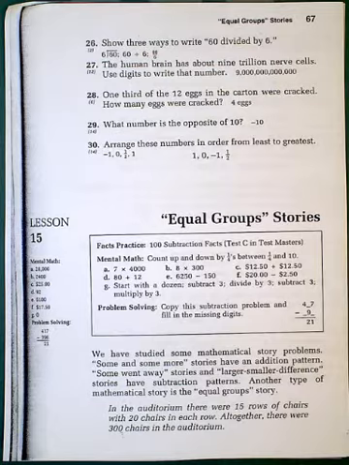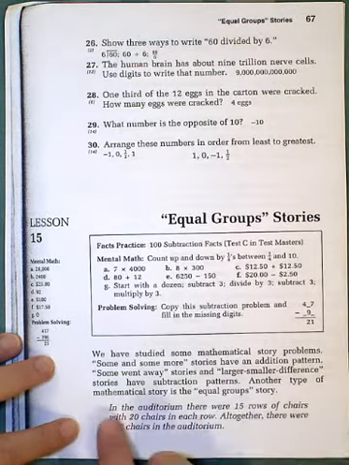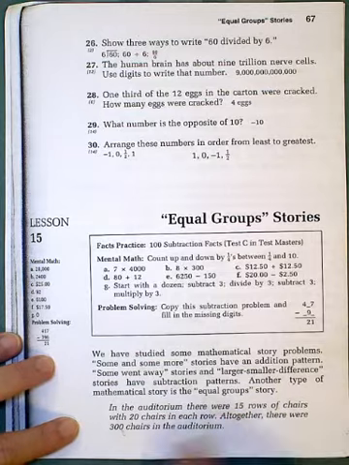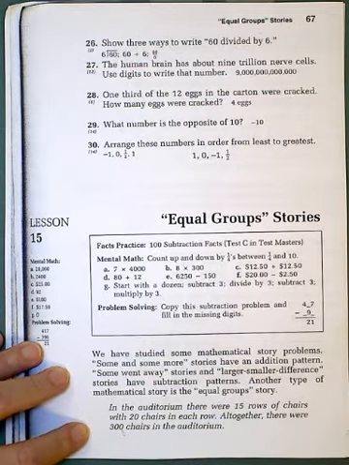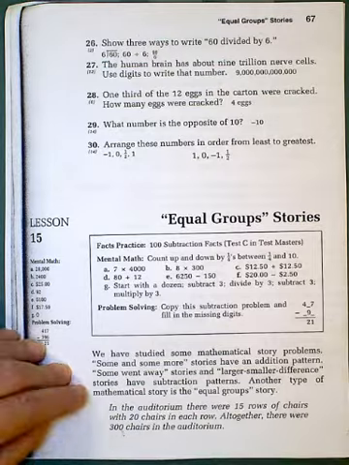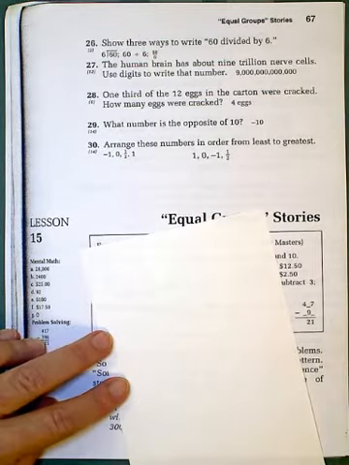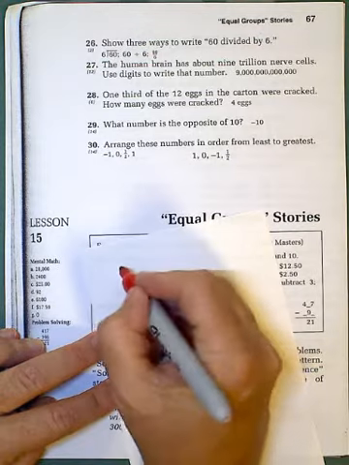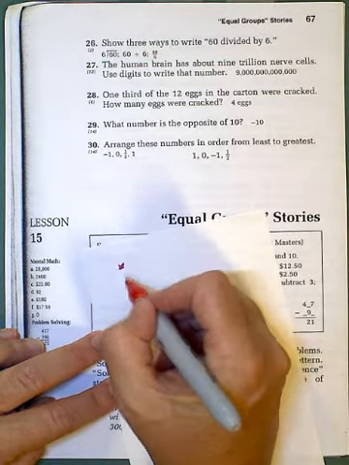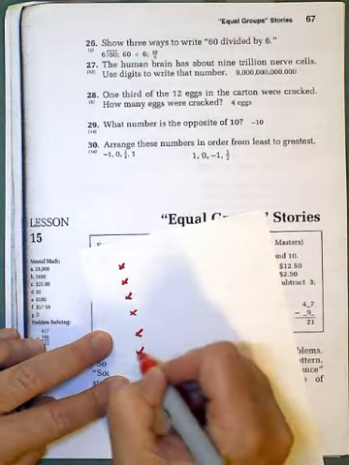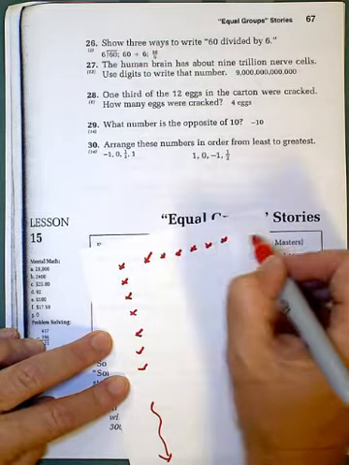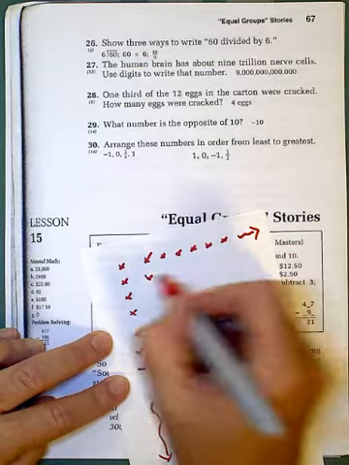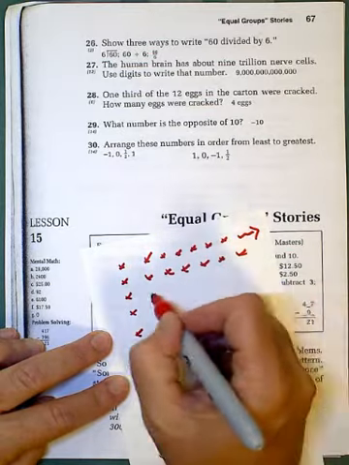Let's look at a typical story. In the auditorium, there were 15 rows of chairs with 20 chairs in each row. Altogether, there were 300 chairs in the auditorium. If you were to sketch out a picture of this, boys and girls, it would look like an equal groups story. We have 15 rows of chairs, all the way down to 15, and 20 chairs in each row, all the way to 20, and we would end up with a diagram something like this.